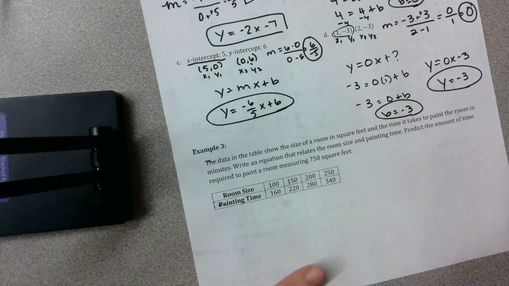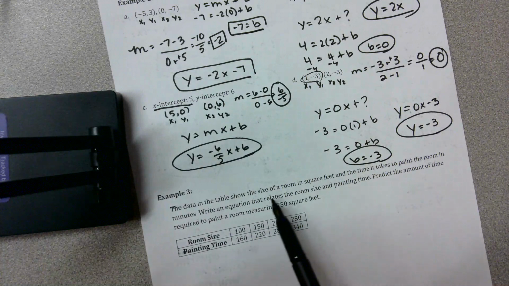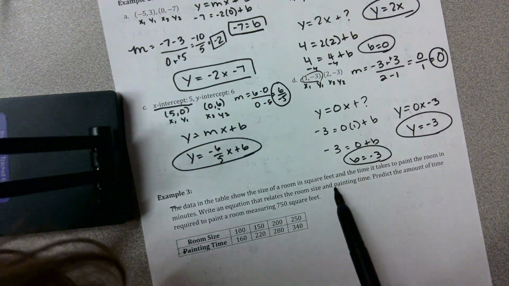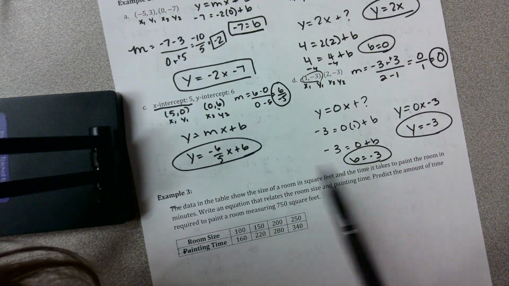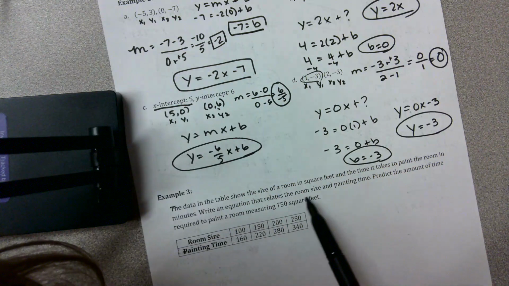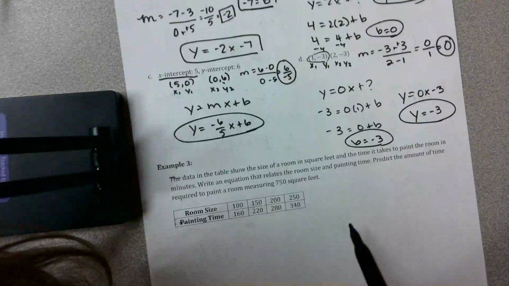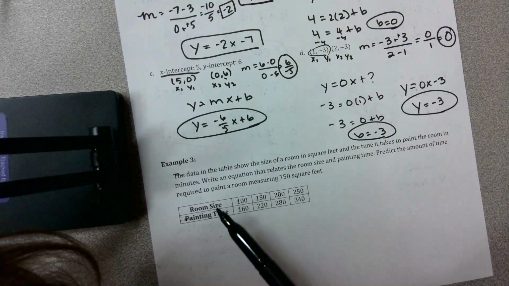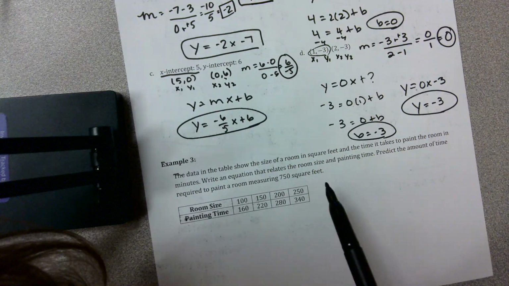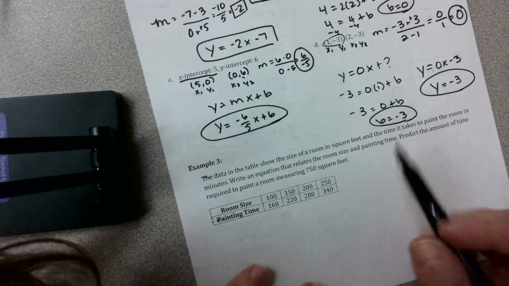All right. Example 3. The data in the table shows the size of the room in square feet and the time it takes to paint the room in minutes. Write an equation that relates the room size and the painting time. Predict the amount of time required to paint the room measuring 750 square feet. Okay, they're asking you to do a lot here.